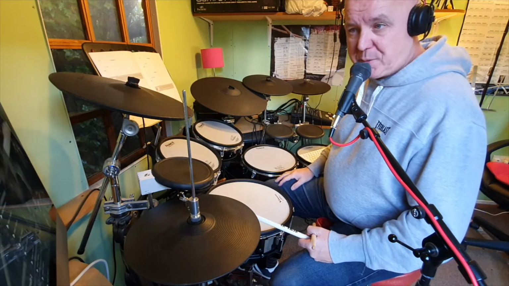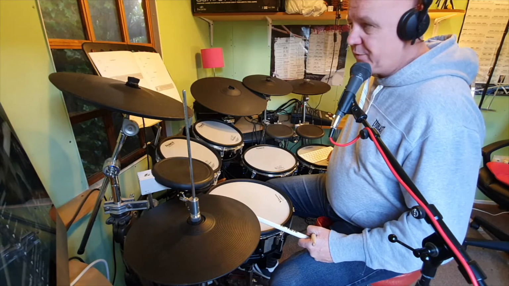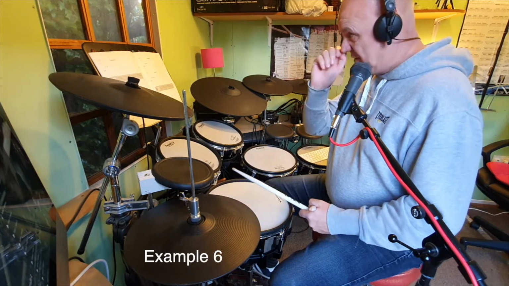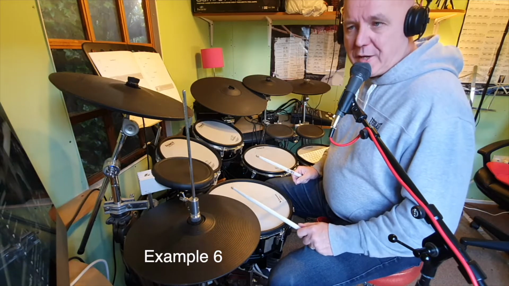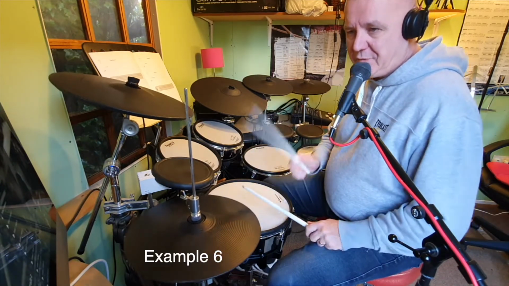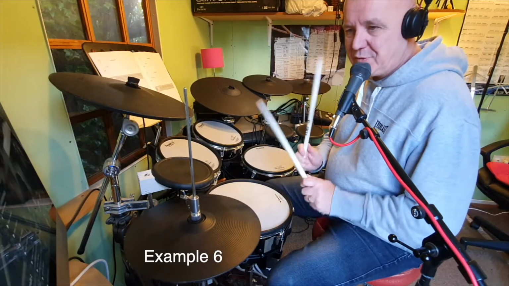And example 6, we're back to the heavy rock theme, so I might go back to the loose hi-hat again for this one. And this one says 100 beats per minute, so a little bit quicker. So 1 and 2 and 3 and 4 and bar 2, bar 3, bar 4.